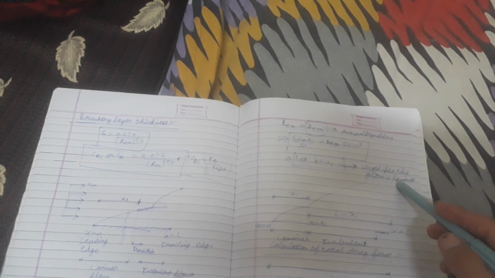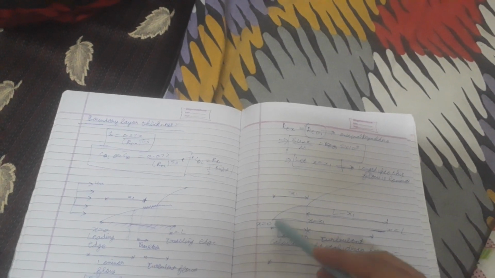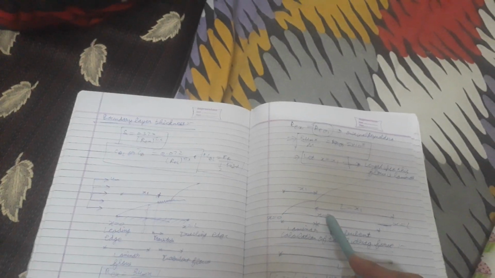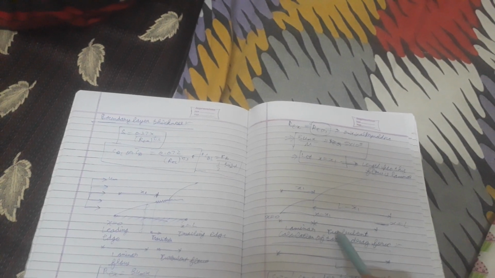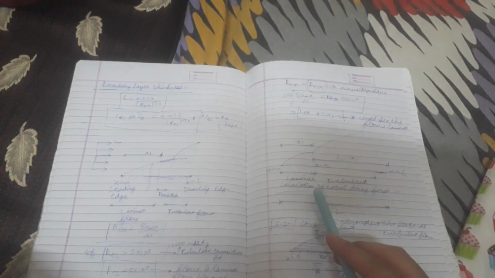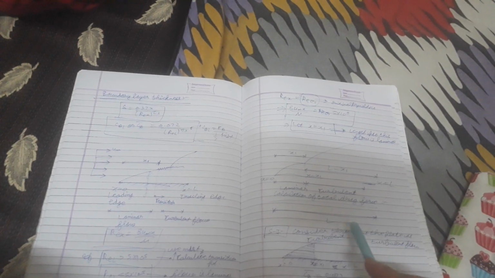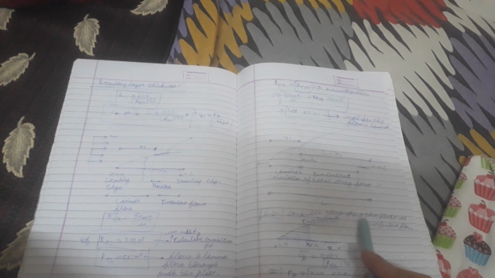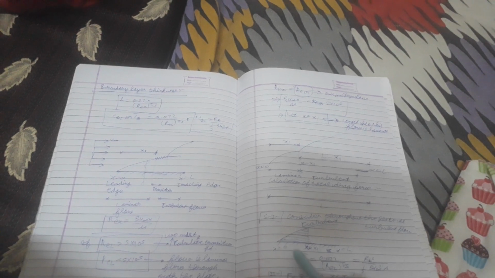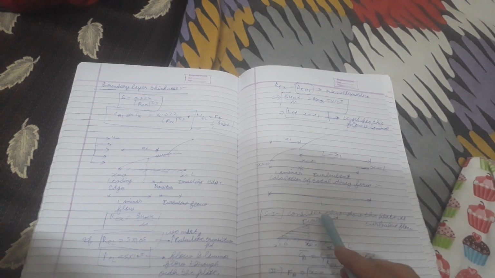Let x is equal to x1. Length up to this is laminar. Then x is equal to 0 to x1 is laminar, x1 to L is L minus x1, and x is equal to L. This is turbulent. Calculation of total drag force on length L. Step first, consider throughout the plate as turbulent flow: x is equal to 0, x is equal to x1, x is equal to L, turbulent.